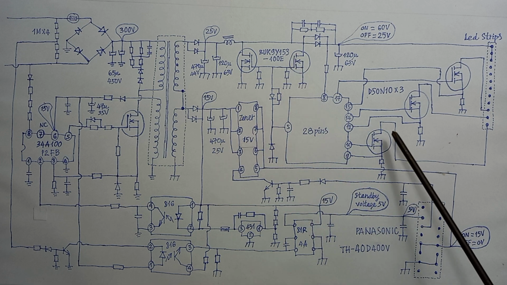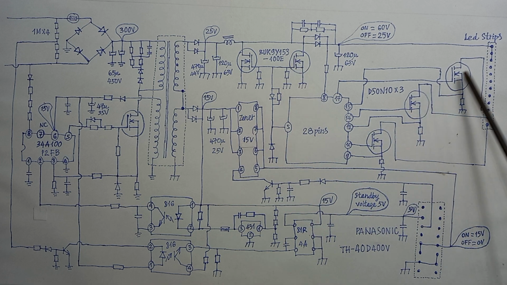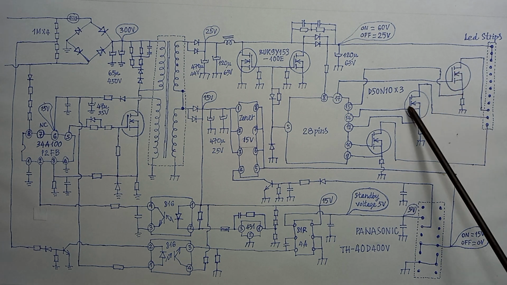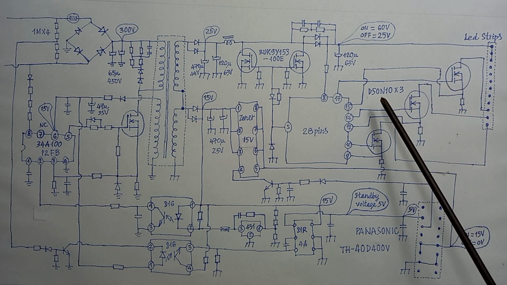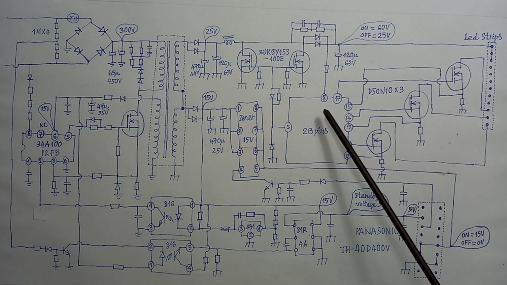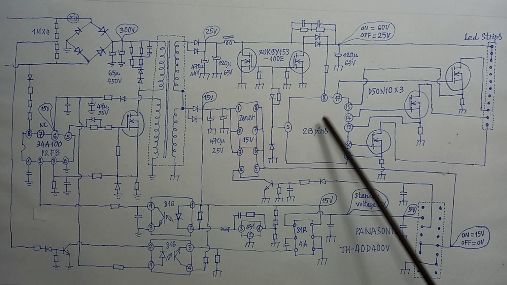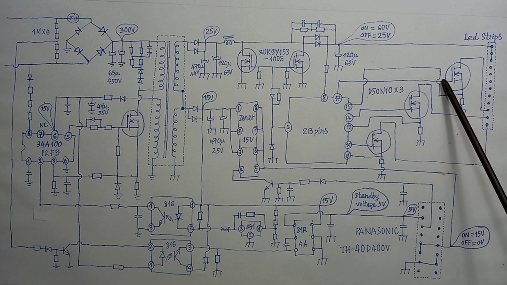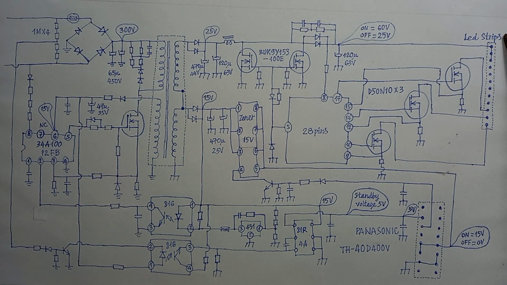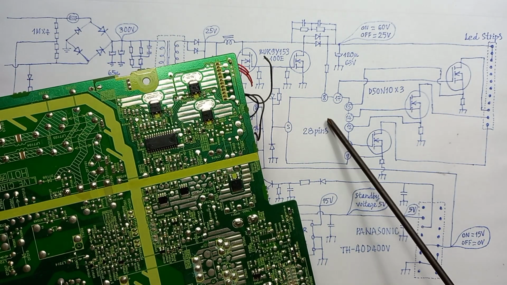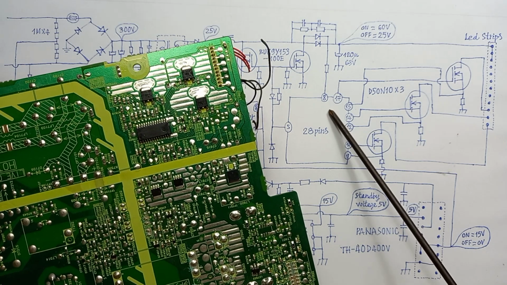Now you can see the 3 MOSFETs. The 3 MOSFETs receive a command from the IC to conduct electricity for LED strips. This IC, 28 pins.